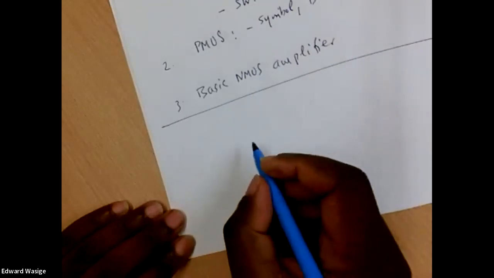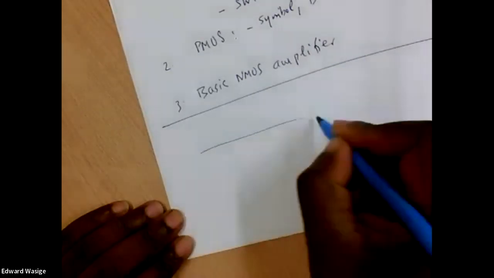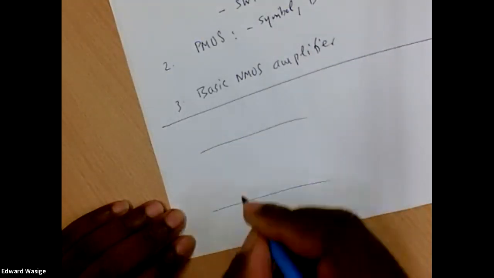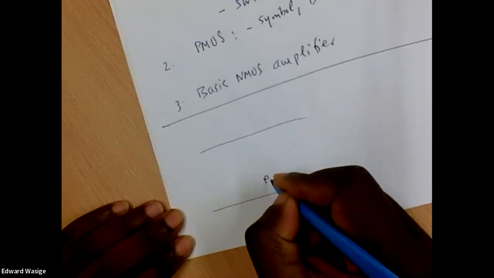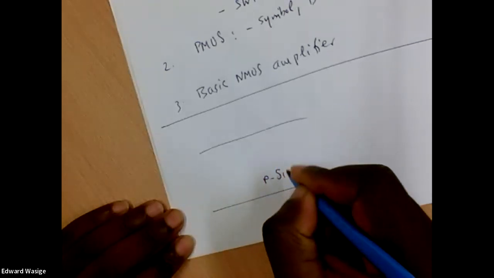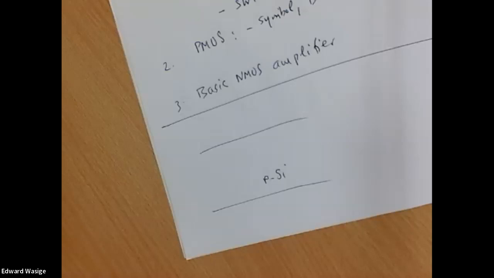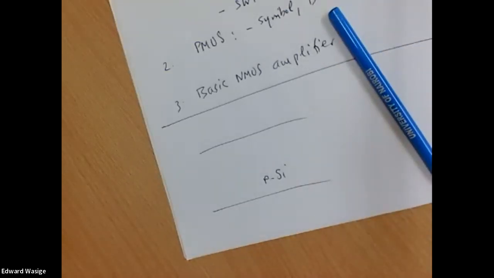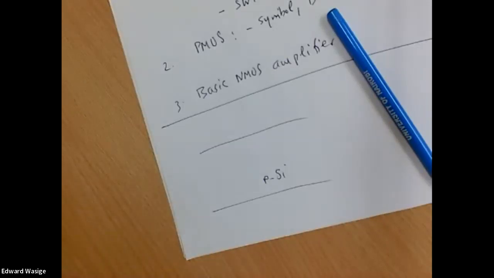So picking up from where we left, I had the structure of the NMOS. And as I said, the NMOS device, we make it from a PMOS wafer. I think I'm in the office. Let me just get a wafer to show you. I'll bring it on Wednesday in class. Give me a second.